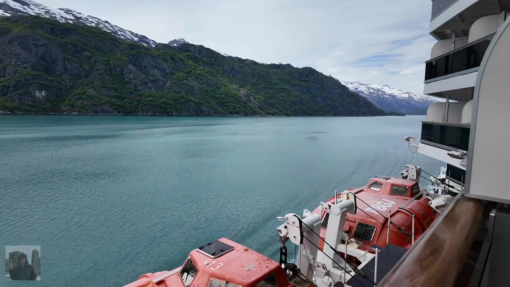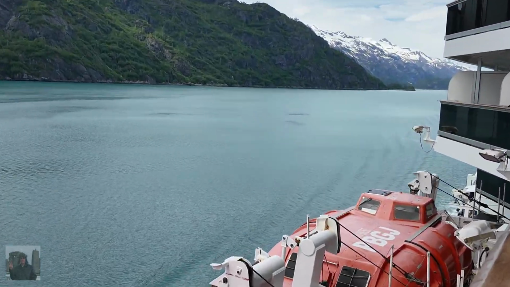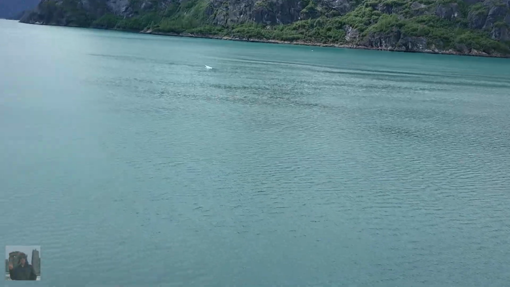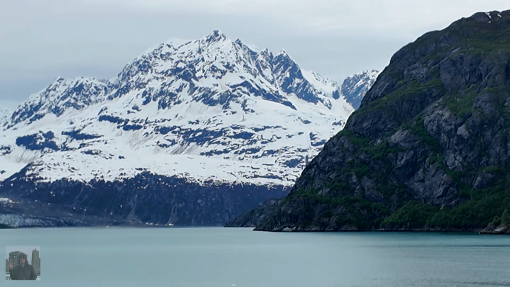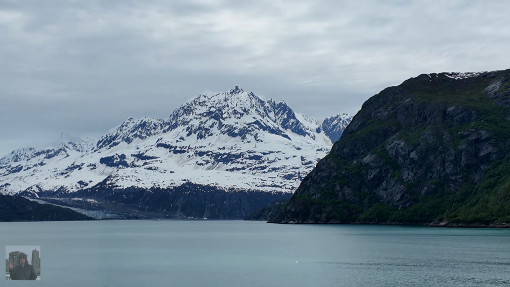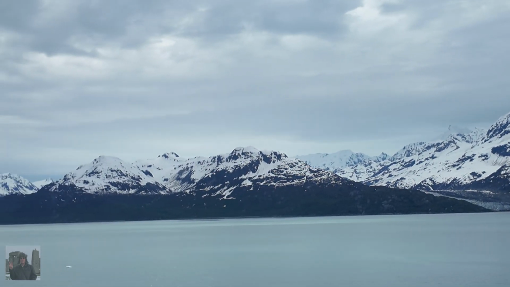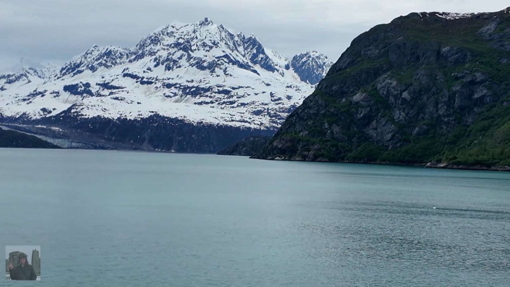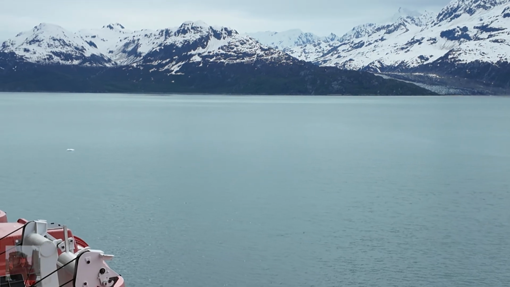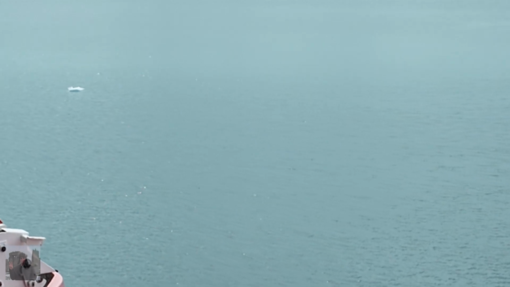Pretty blue water. Check this out. That's pretty. Find that little piece of ice right there.